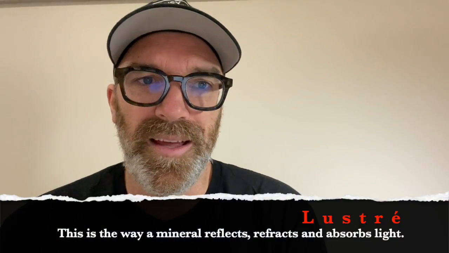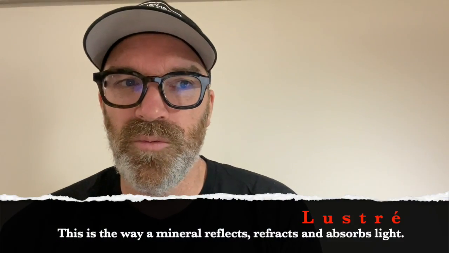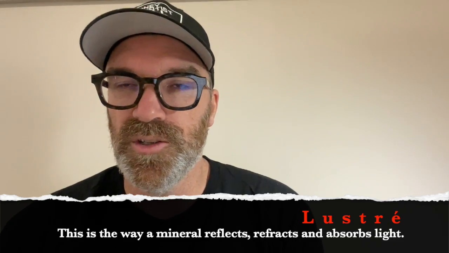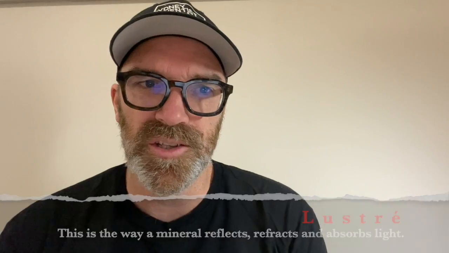Luster. Luster is the way in which a mineral reflects, refracts, or absorbs light from its surface. And they give a name to that. So a diamond is brilliant, the brilliant design diamond. Glassy quartz and pearly gypsum. So there's different names for the different effects of the light on the surface.